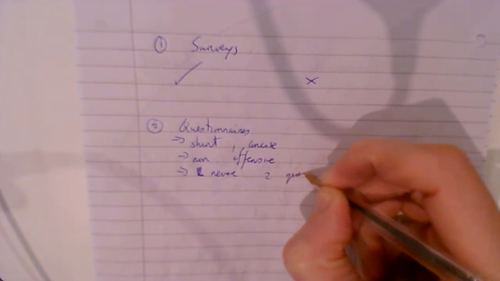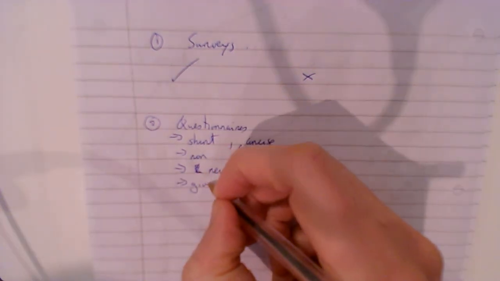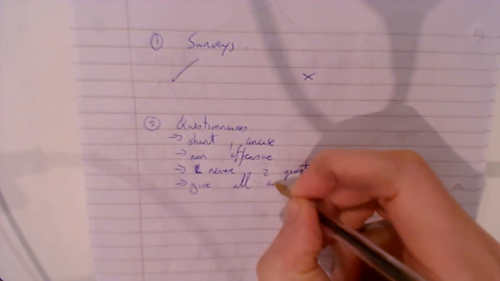Two questions at once. So what do I mean by that? Do you like maths and science? Well, you might like maths, you might like science. Give all the answers. So, what age are you? 18 to 20, 20 to 22, 22 to 24. Well, what if I'm 16? So I'm not giving all the answers there. Be clear, that goes back to being concise.